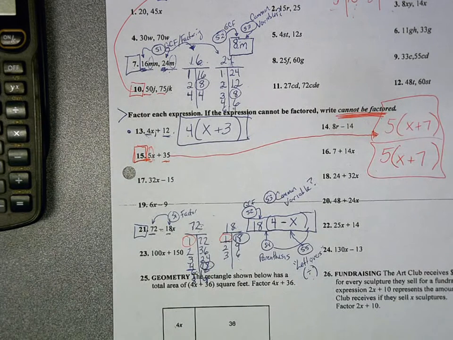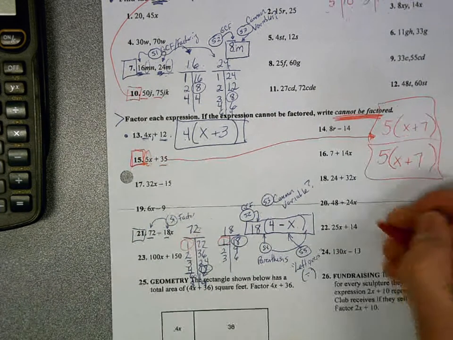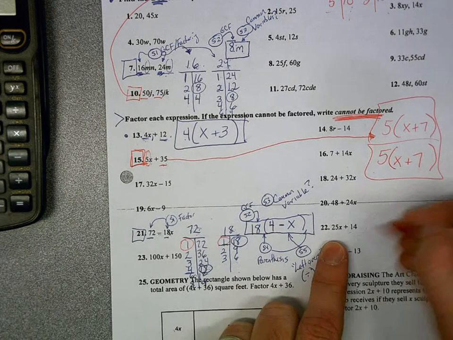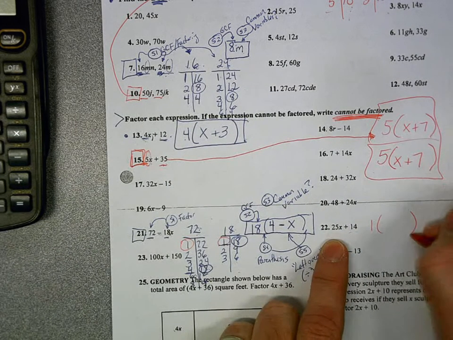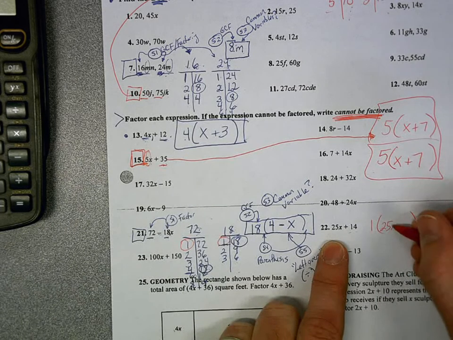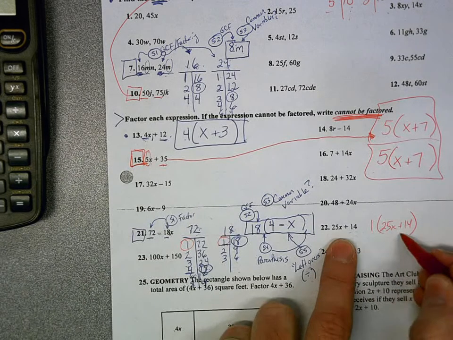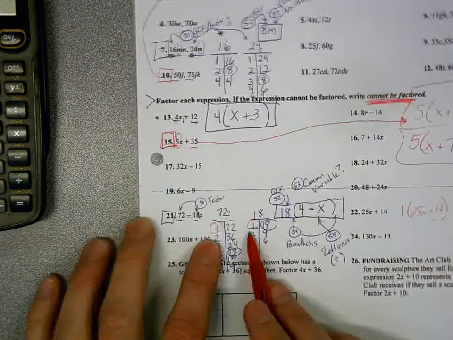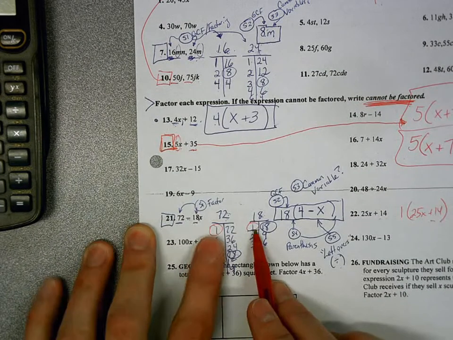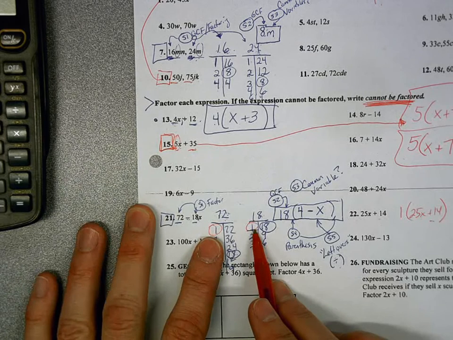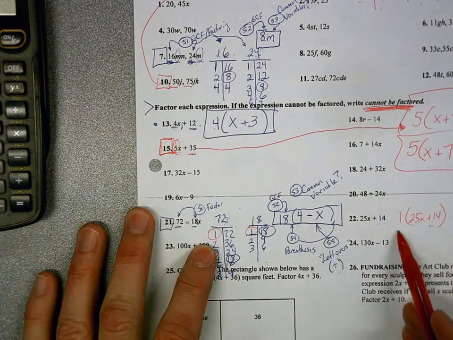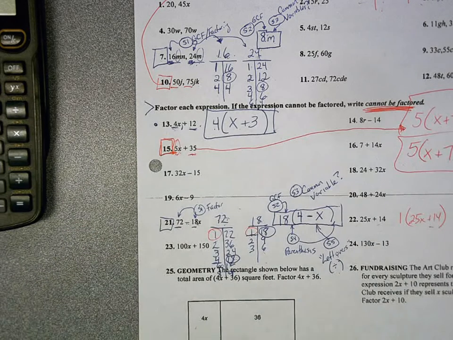Well, think about it, right? Let's pretend 22 is one of those problems. What if you divided both and you divided out a 1? What would go inside? 25x plus 14, right? Dividing by 1 doesn't do anything. So when your only common factor, or your greatest common factor, is 1, then you would write "cannot be factored," because there's no need to factor out a 1 since you're not doing anything. So that's what it means by cannot be factored. Okay. Any questions about that part?